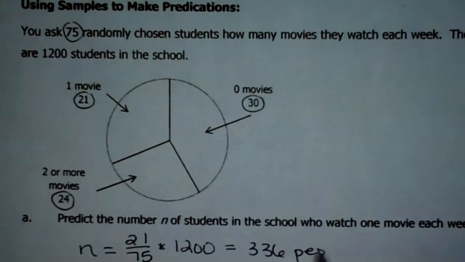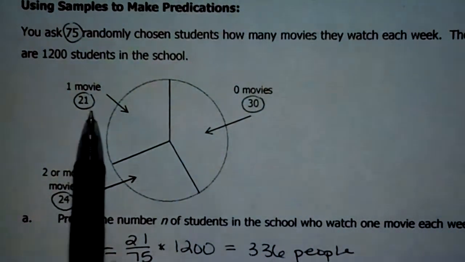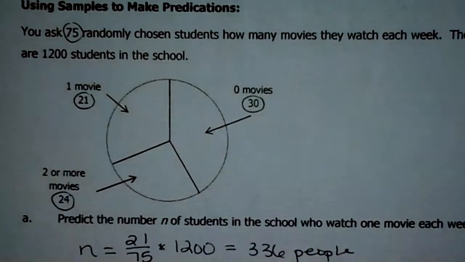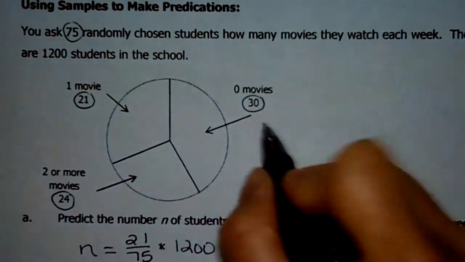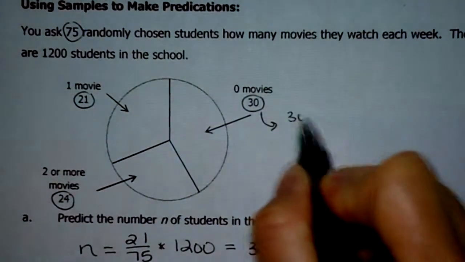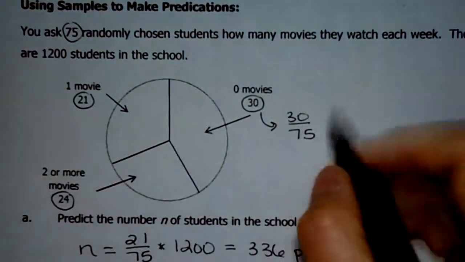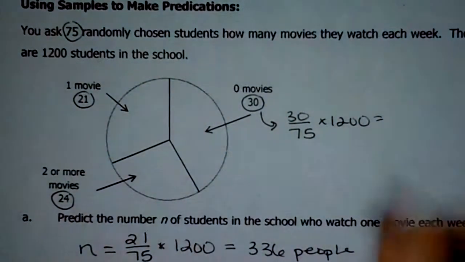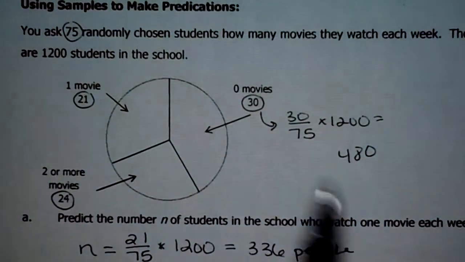336 people. So based on the entire school population, I know that only 21 out of the 75 said that they watched one movie per week, but if we apply that to the whole school, 336 out of the 1200. If I wanted to figure out how many watched 0 movies, do you know what you would do? You would take the 30 out of the 75, and that gives you the percent as a decimal, and I want to know what percent of 1200, so I would multiply that by 1200. And when you take 30 divided by 75 times 1200, you end up getting 480. So 480 students would watch 0 movies.